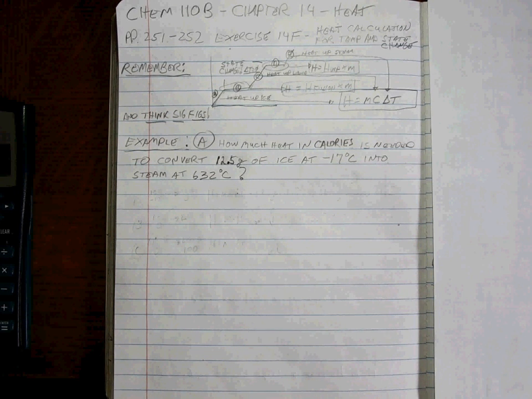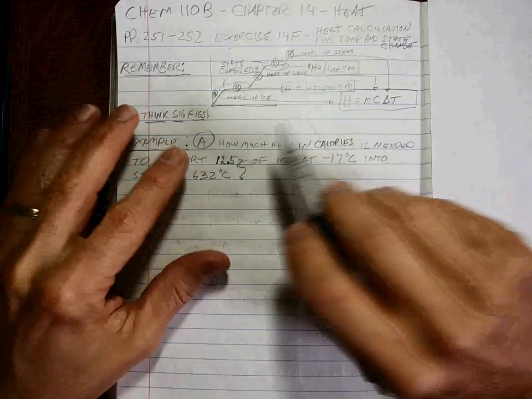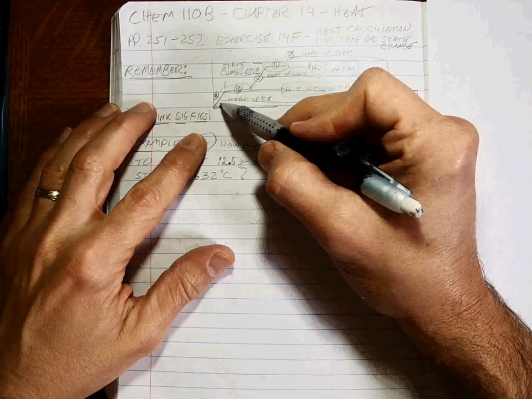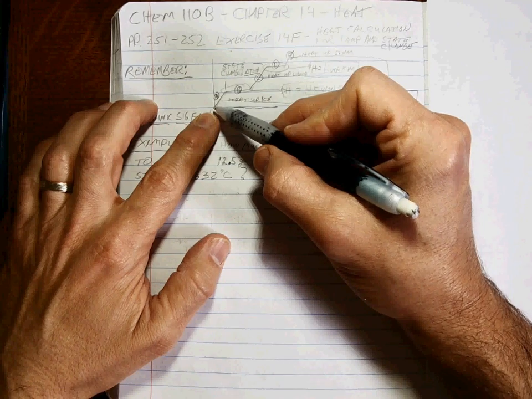Okay guys, now on chapter 14, heat problems, exercise 14F, this is where we calculate the total amount of heat we need to add in order to get from really cold ice to really hot steam or anywhere in between. And that heat capacity, the heat curve is really important to think of. You may not think that ice can be really cold, but it can.